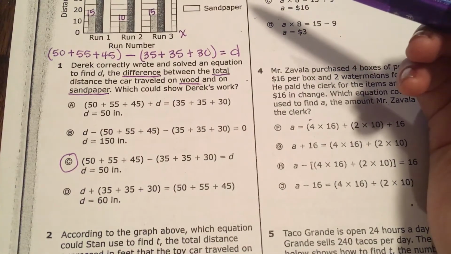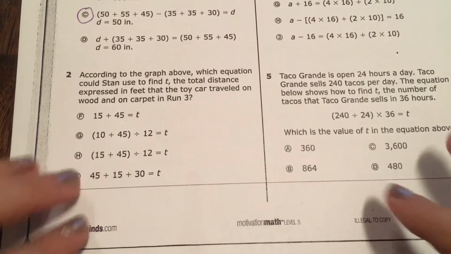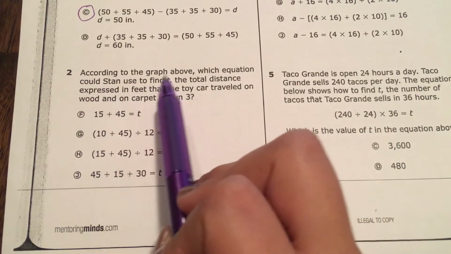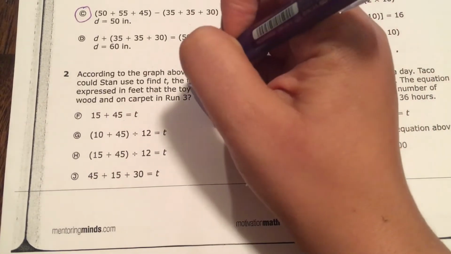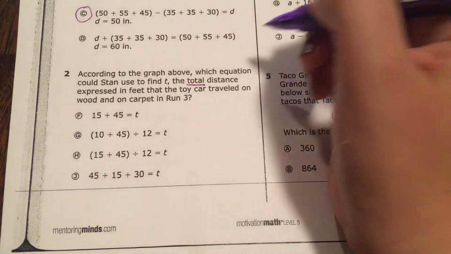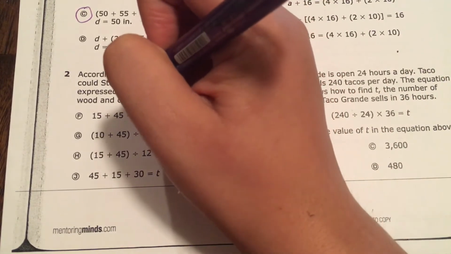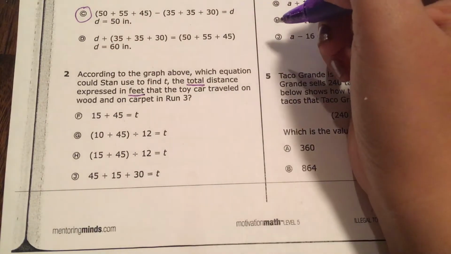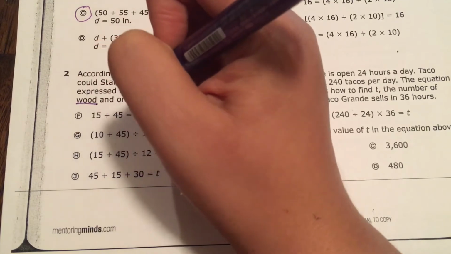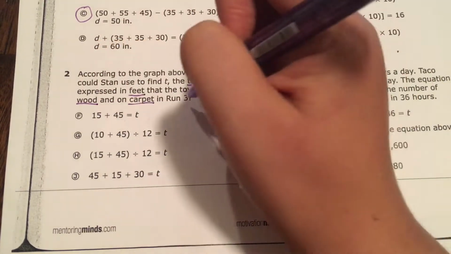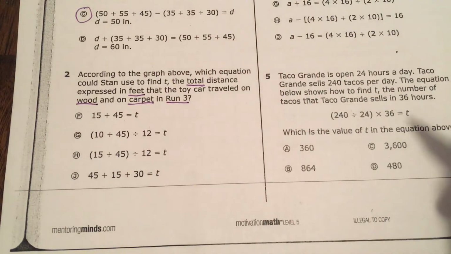All right, number 2. According to the graph above, which equation could Stan use to find T, the total distance? So again, we're finding the total. Now this time we want to look for feet, okay? And we're looking at wood and carpet, okay? And we're only looking at run number 3, okay?